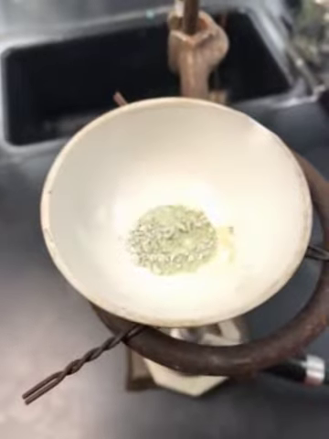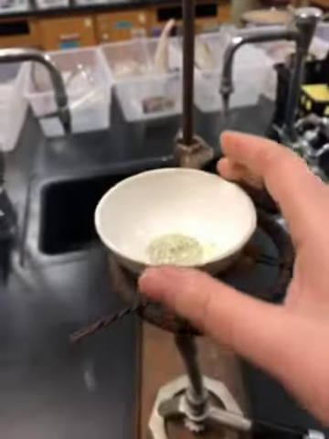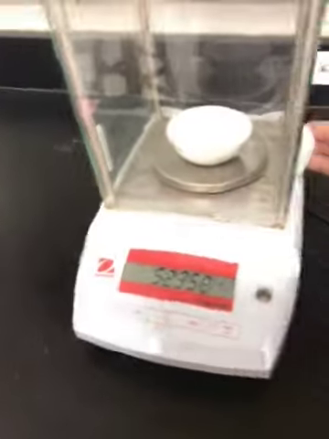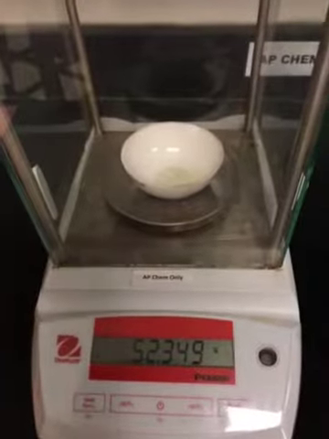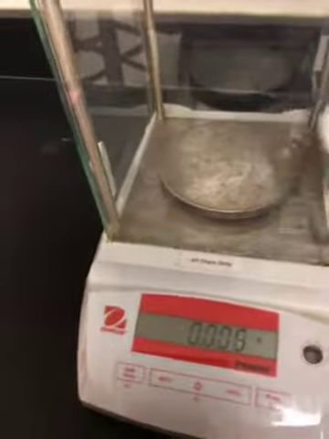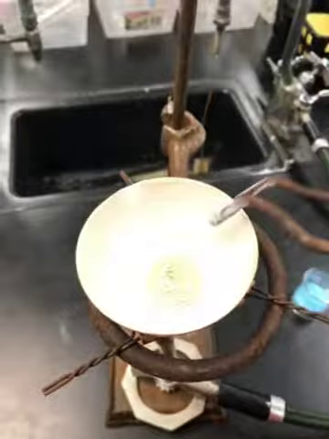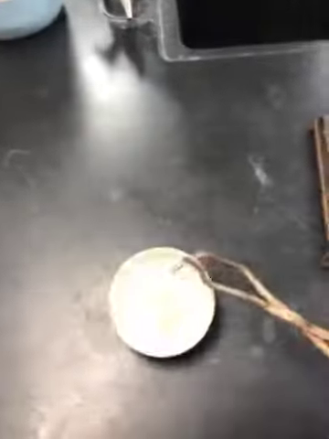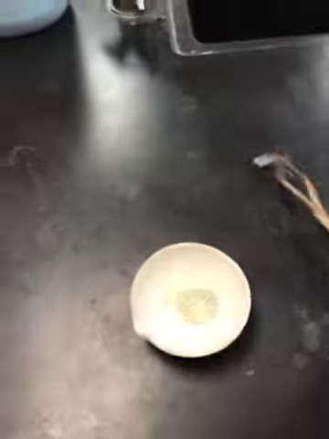So I've heated it a second time, let it cool, and I'm going to go ahead and mass it again. And if the masses are the same, then we're going to stop. If the masses are different, we're going to remass it. So it's a little bit different. So I'm going to go ahead and reheat it a third time, and then mass it for a third time. Okay, I've reheated it a third time. Check if it's cool enough to touch. Yep, it's good. So we'll go ahead and remass it.